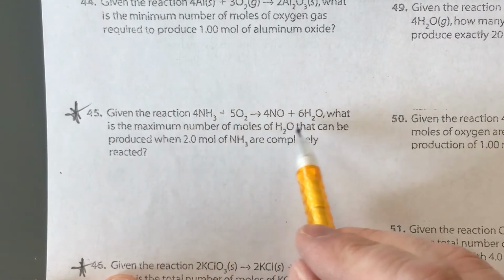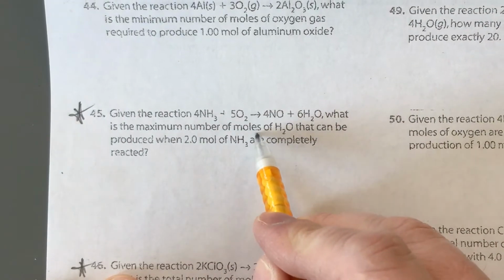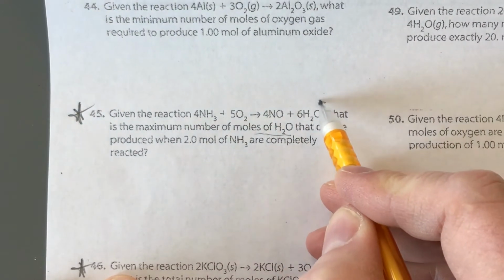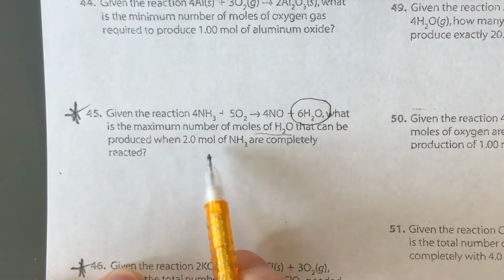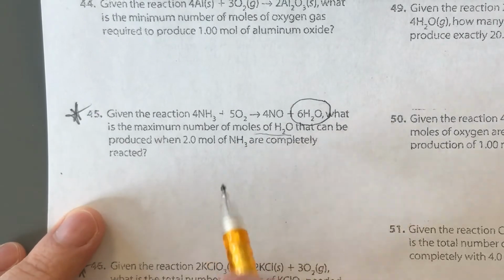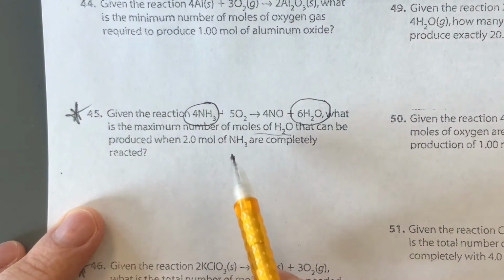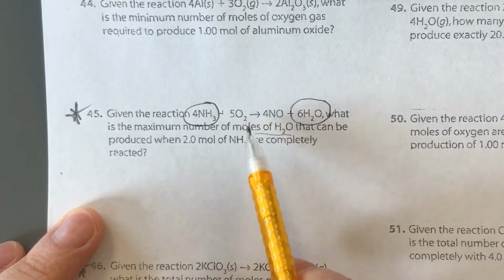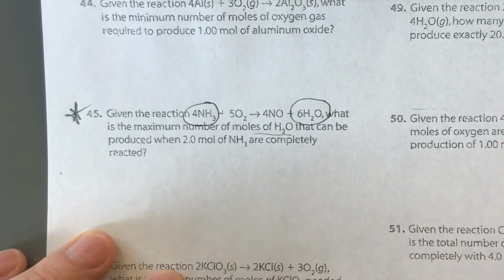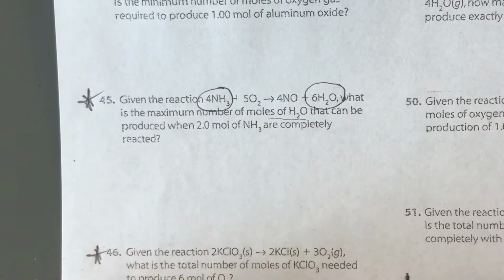My question is, what am I trying to find? I want to know the number of moles of water, so I need to know the water piece. It says that can be produced when 2 moles of NH3 are completely reacted, so I need to know the NH3 piece. Because I'm using NH3 and H2O, those are the 2 pieces I'm going to highlight. The other 2 pieces become basically extraneous. I don't really need to pay attention to them anymore.